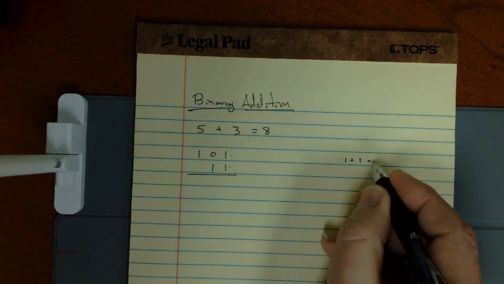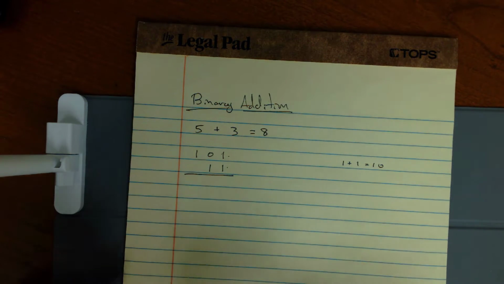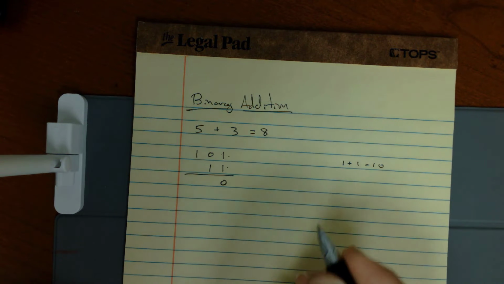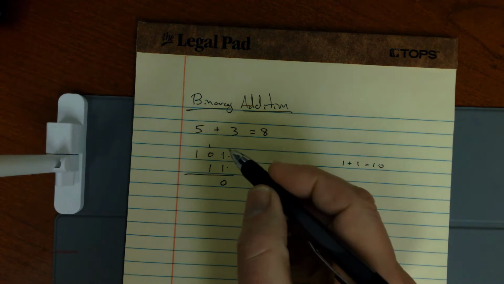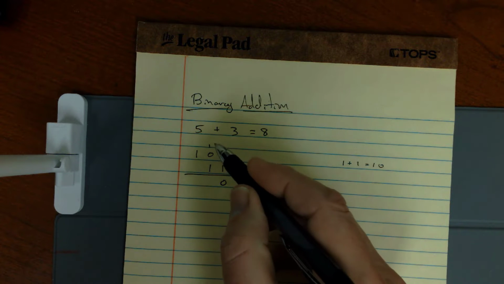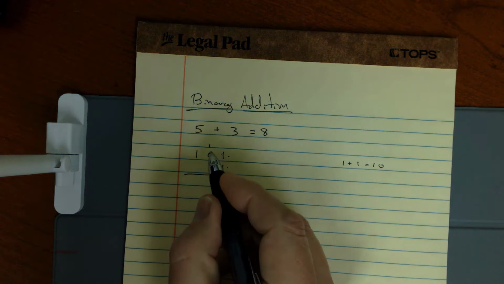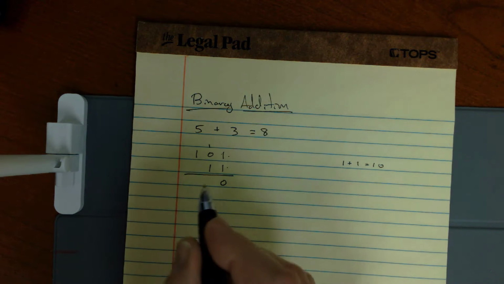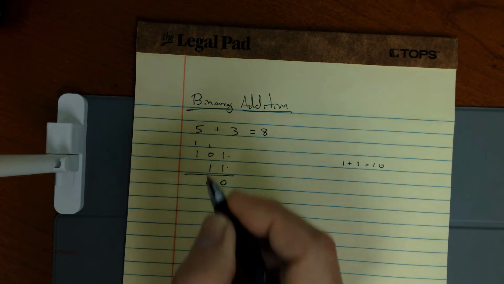1 plus 1 is 1, 0. And so what do we do? Think back to grade school. You put down the 0 and you carry the 1. Okay. And so now, instead of having 2 things here, I have 3 things here. And so I go 1 plus 0 is 1, and then 1 plus 1 is 2, which I know from before is 1, 0, so I put down a 0, and I carry a 1.